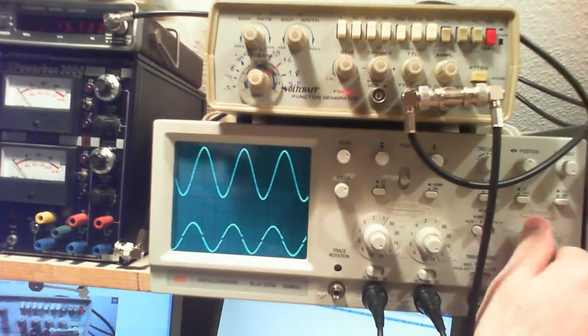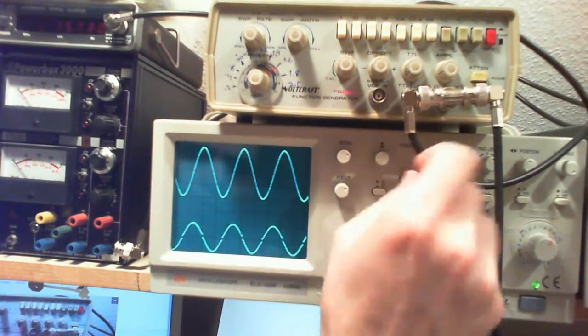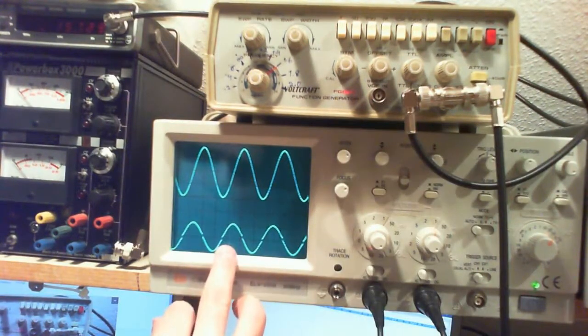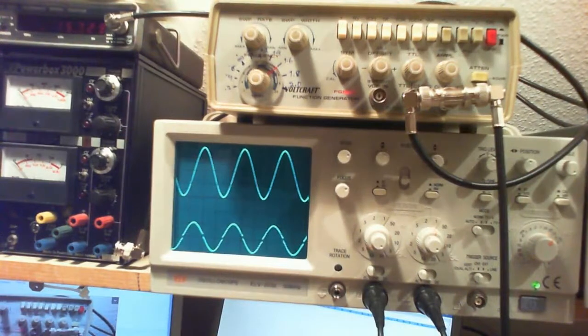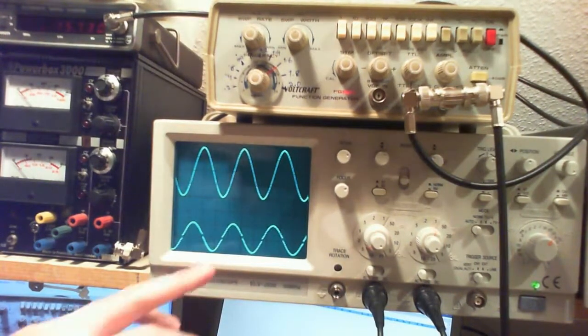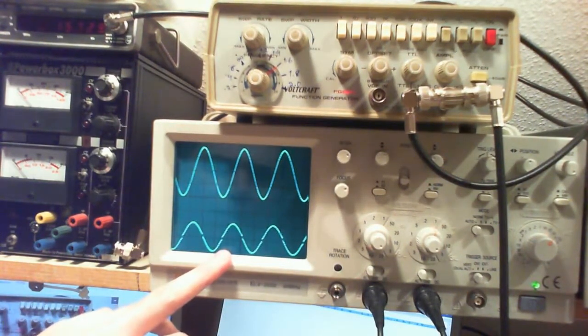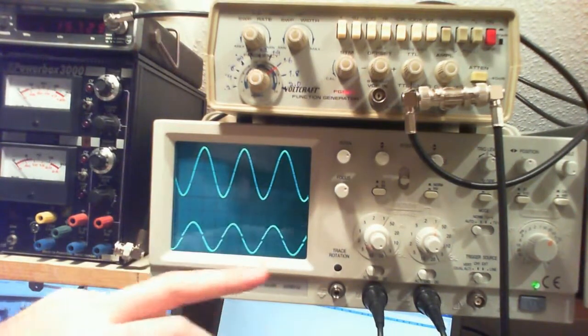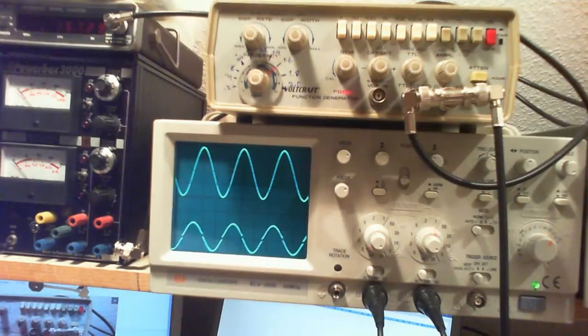let's increase the frequency a little bit. I'm sorry, this is 2.2, so that's 220 millivolts or so at 15.7 kilohertz.